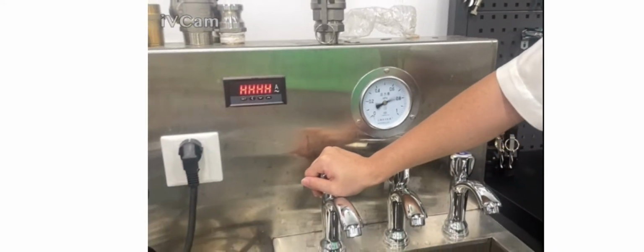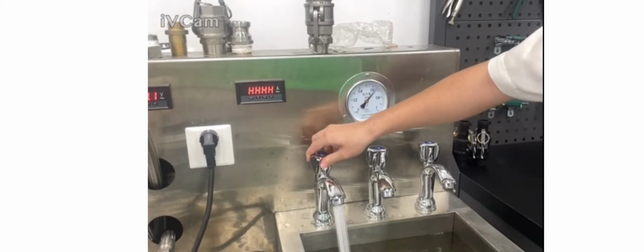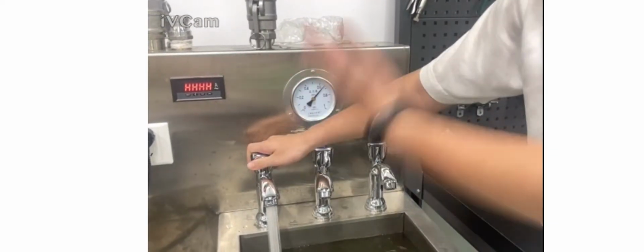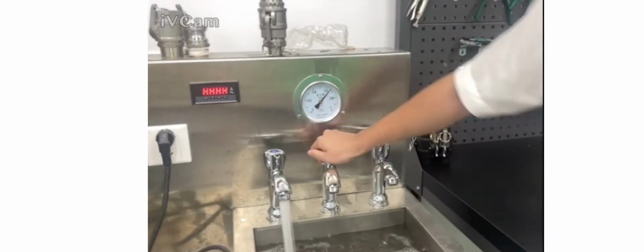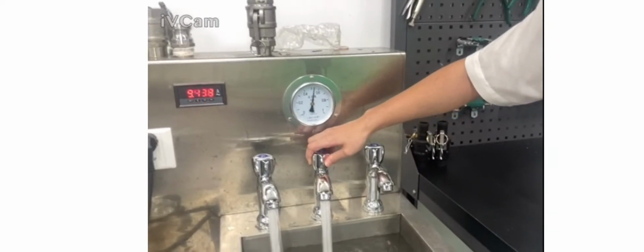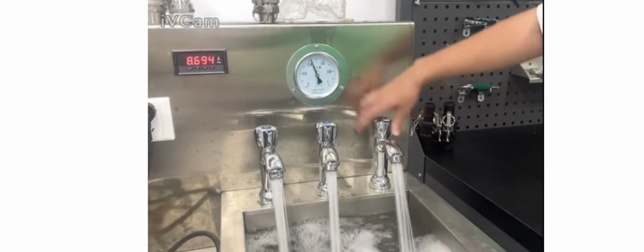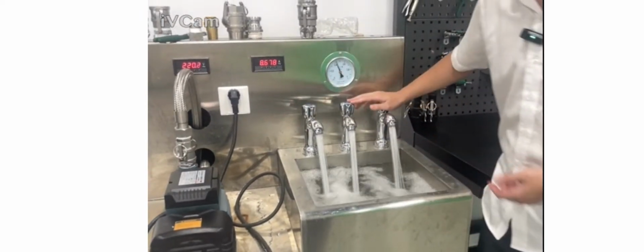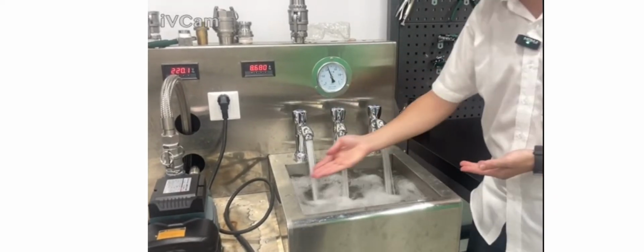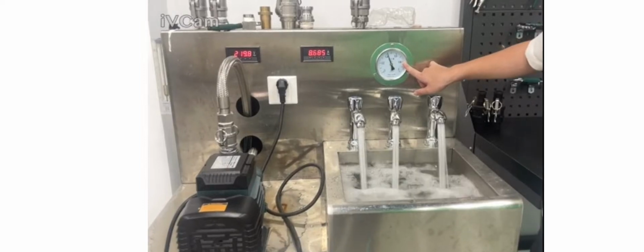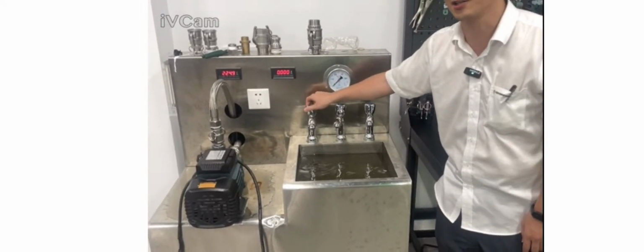We can see the water is just water, nothing, or just very slow.